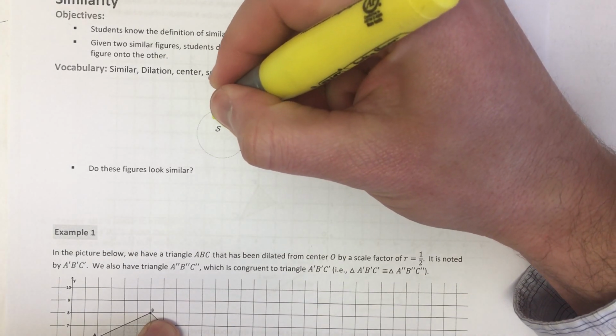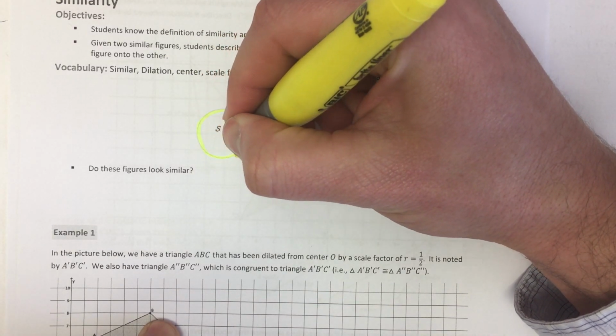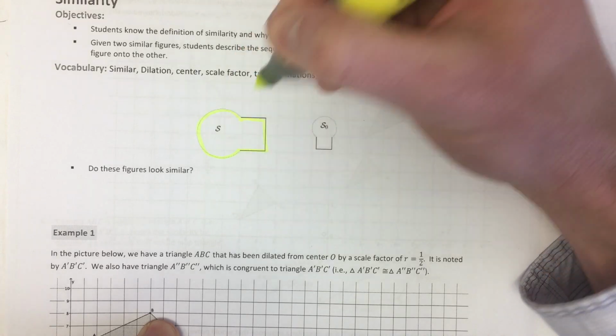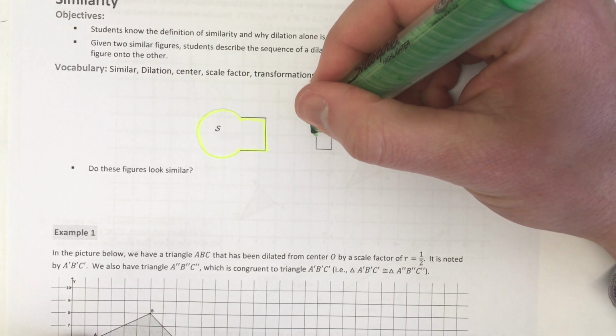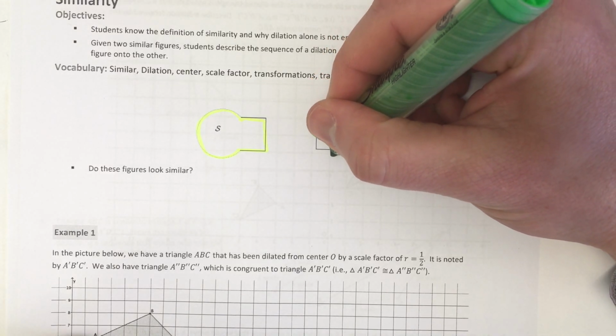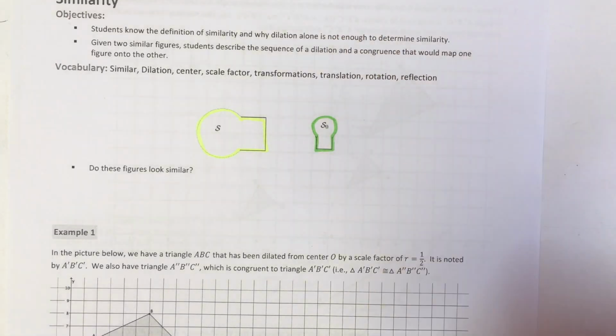As you look at this very initial image, hopefully you can see that the two shapes look awfully similar, for lack of a better word. And so are they? And we need to describe what it takes to be able to do that.